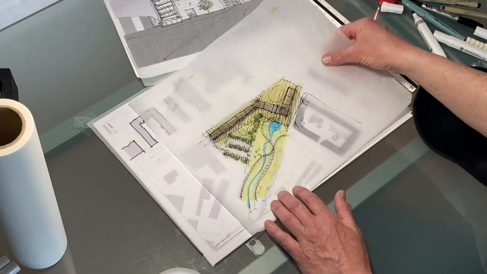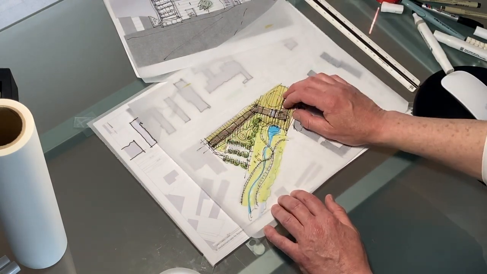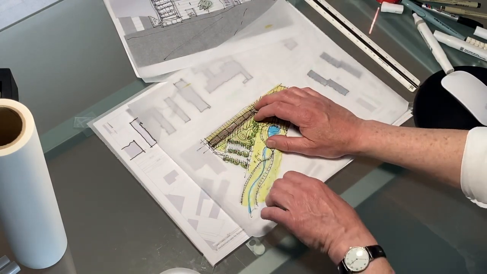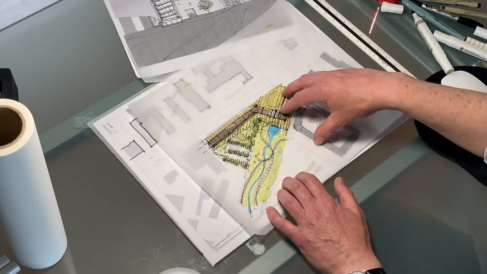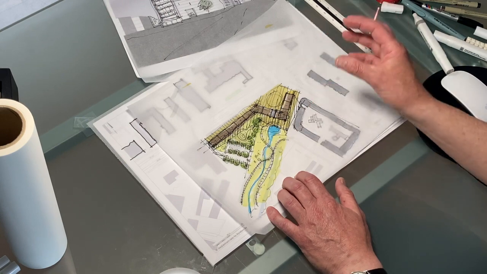And then, of course, you add whatever knowledge you have about the brief for the design, the constraints, maybe planning constraints about how much you can build and how tall and whatever.